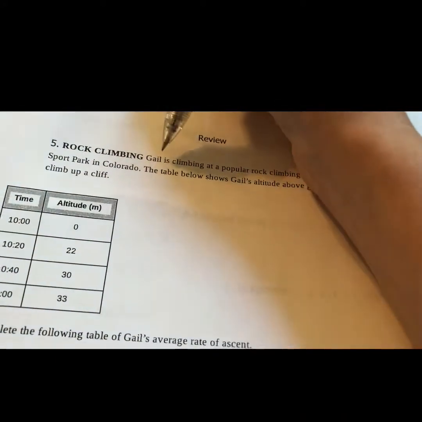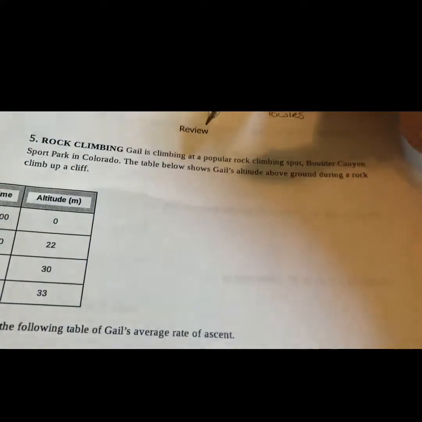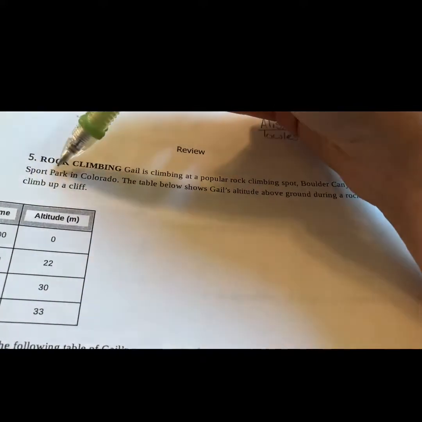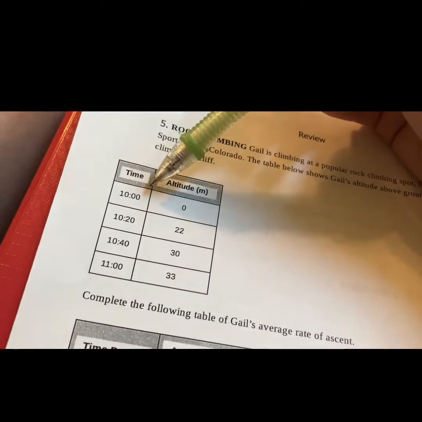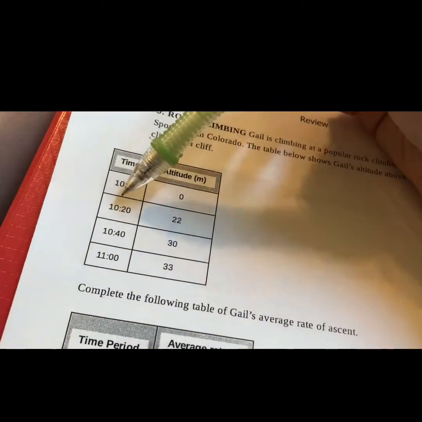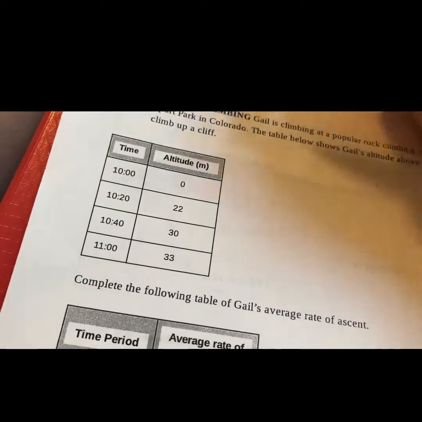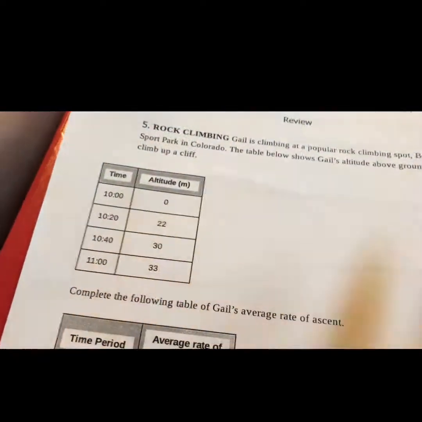Basically, it says rock climbing. Gail is climbing at a popular rock climbing spot, Boulder Canyon Sport Rock in Colorado. The table below shows Gail's altitude above ground during a rock climb up a cliff. So at 10 o'clock, his altitude was 0, but at 10:20, it was 22. So that went up 22.